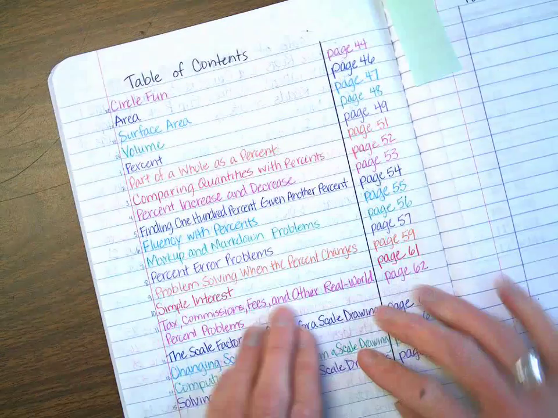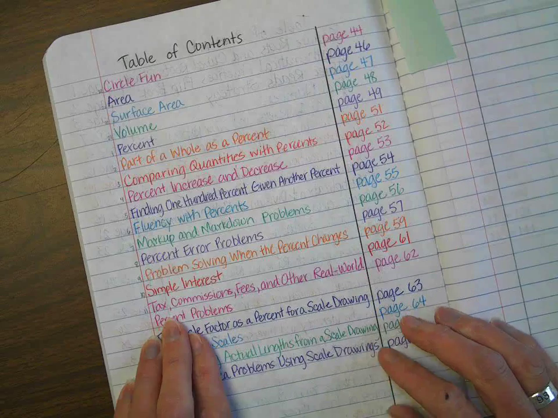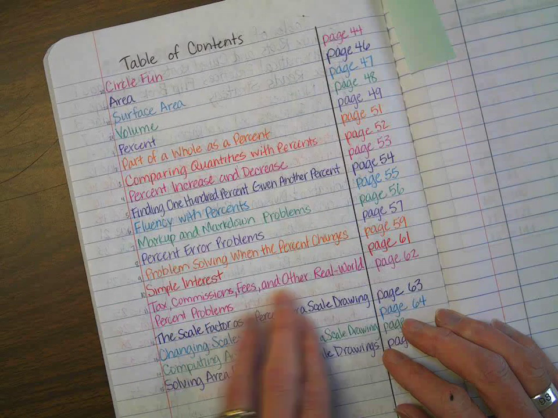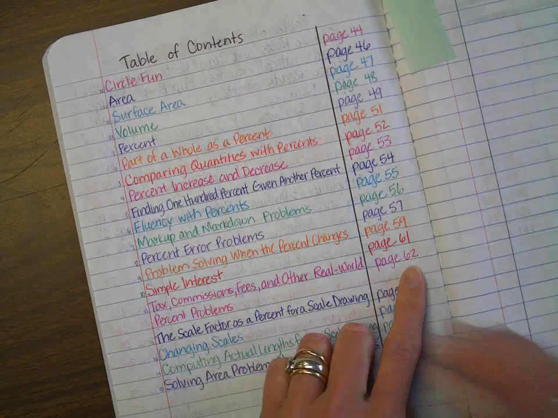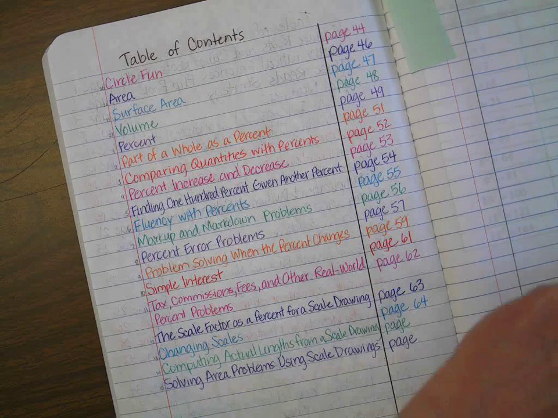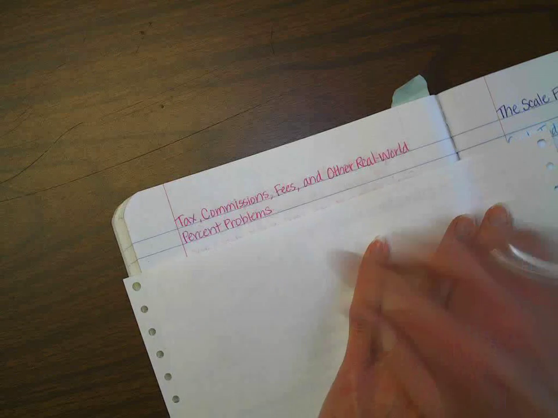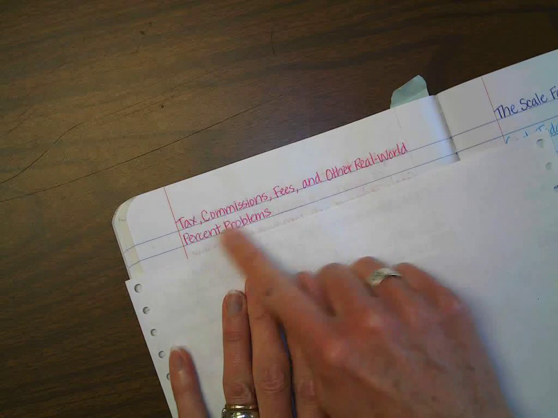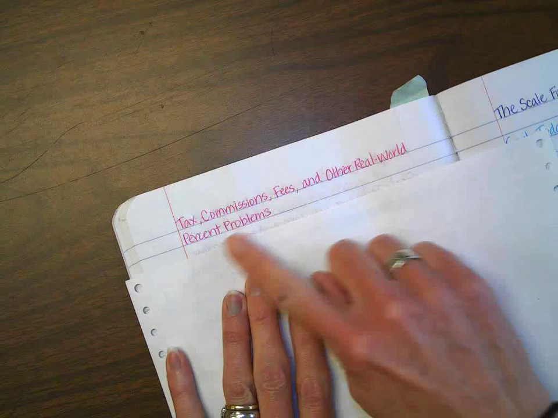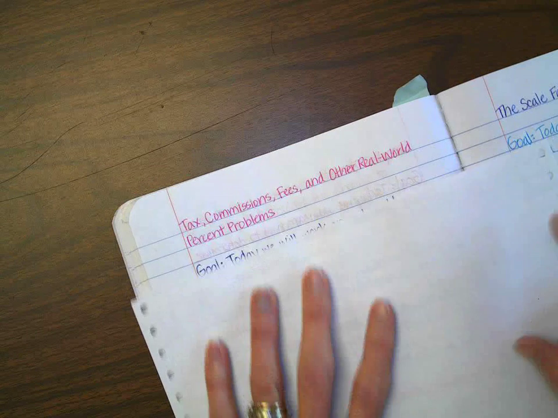We're starting Module 10, Lesson 11. It is called Tax, Commissions, Fees, and Other Real-World Percent Problems, and we find that on page 62 in my comp book, so I'm going to turn there now. Okay, here we go. Tax, commissions, fees, and other real-world percent problems.